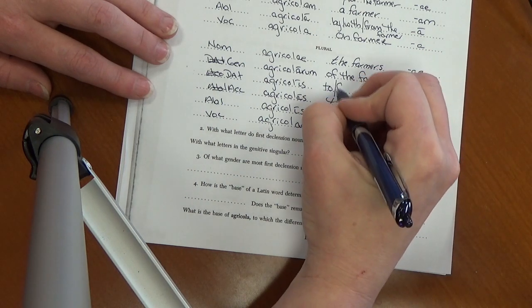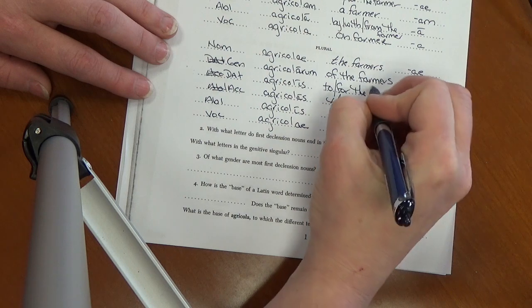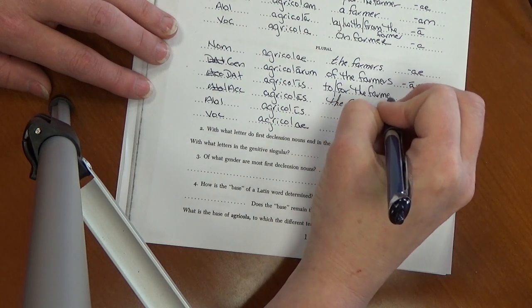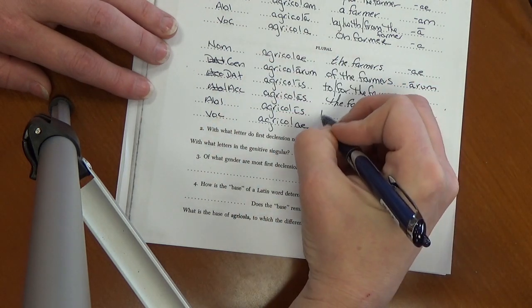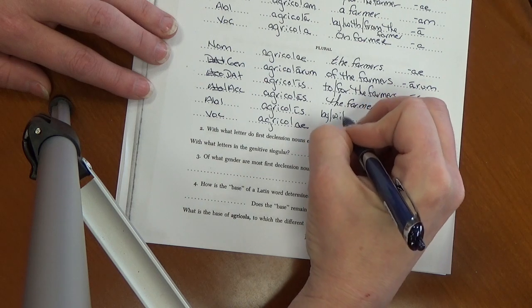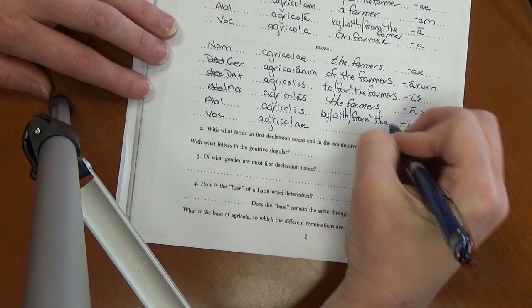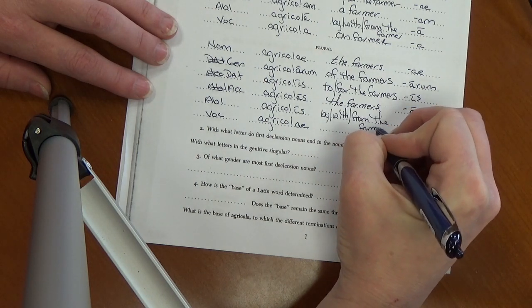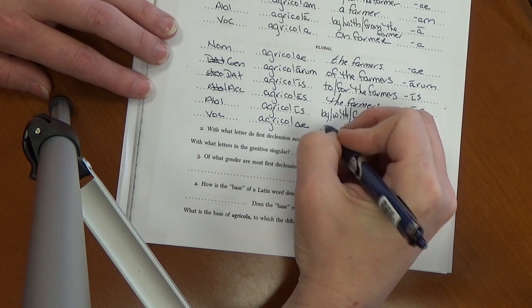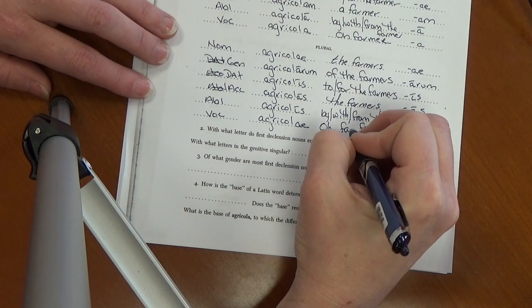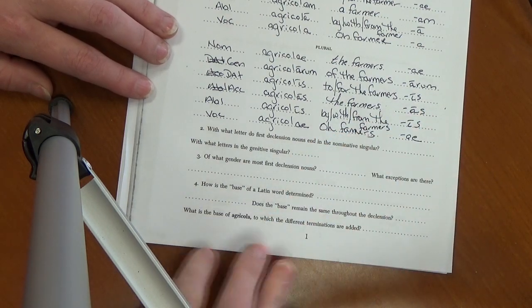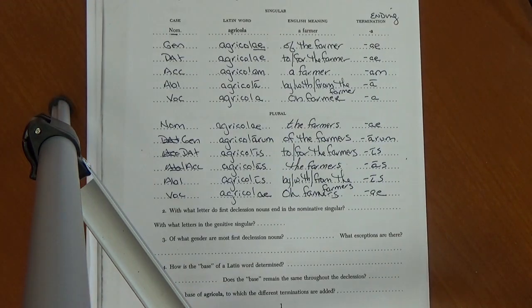Dative, to or for the farmers. Ablative, by, with, or from the farmers. And finally, oh, farmers. And there I have fully declined, translated, and noted the endings in all forms for the noun farmer.